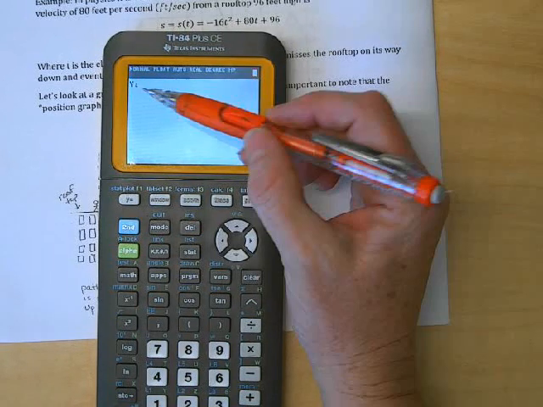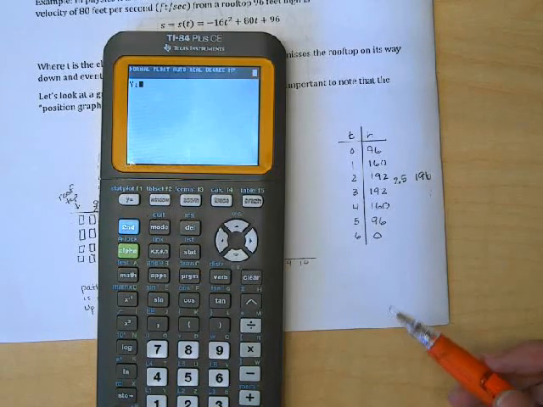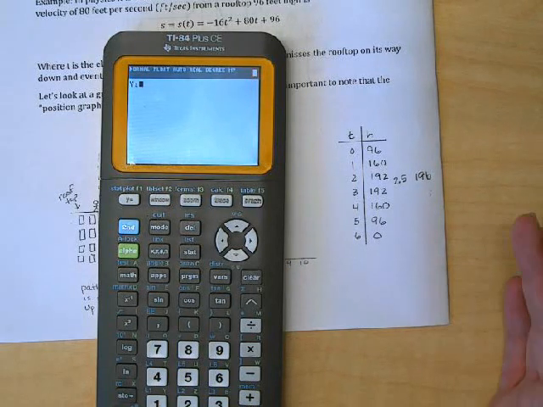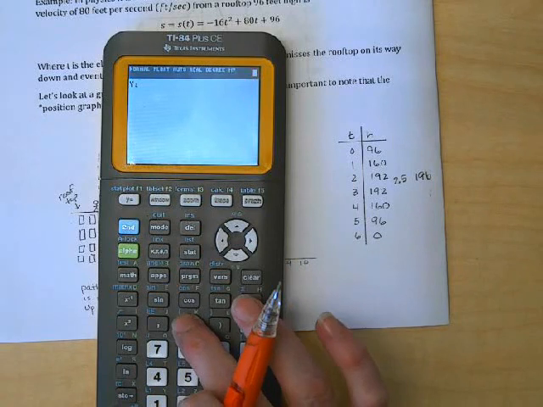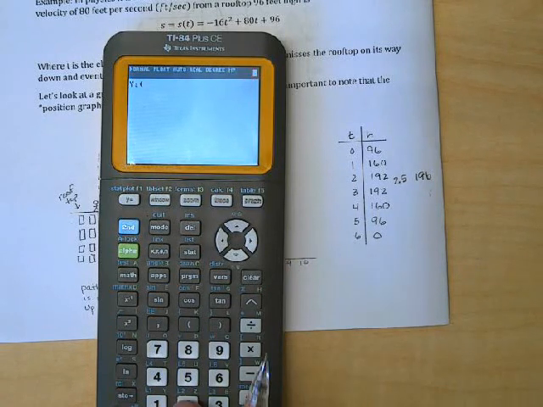Okay, so now whenever it's flashing like that, it's telling you that it needs some information. It wants to know, okay, well, where do you want to evaluate the function? So I'm going to open parentheses right above the 8 and put 2.11. Okay, and there's exactly where it was.